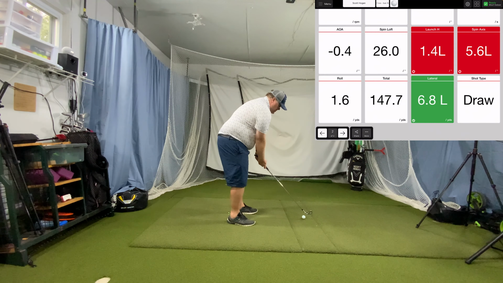That one felt pretty good. Ooh, it curved right. Didn't get my path there. There it was, I felt that one. That one felt good. So we can work on it and get that dialed in for that functional draw.